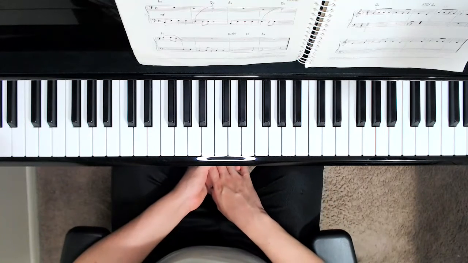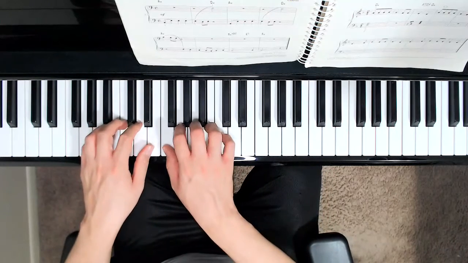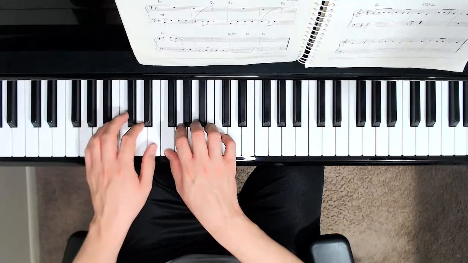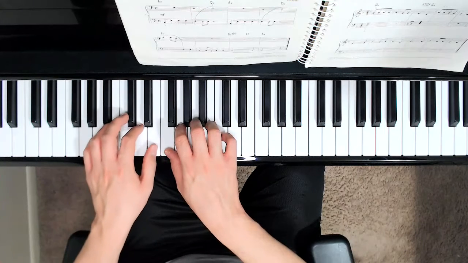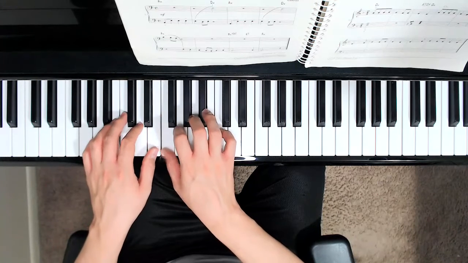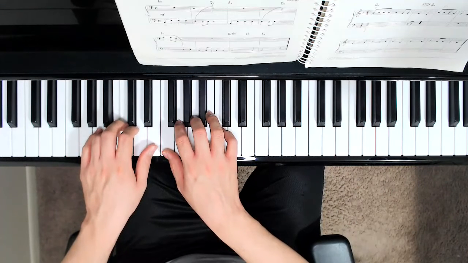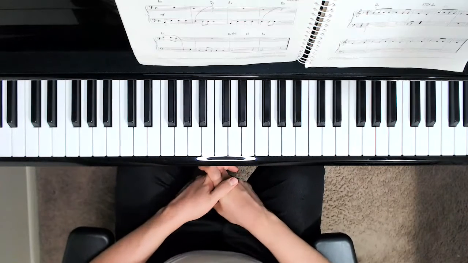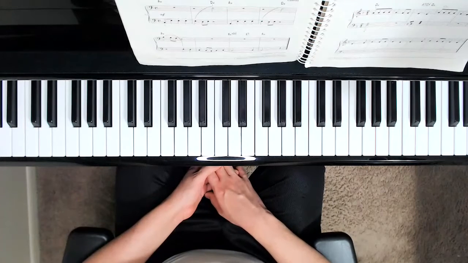Let's go down now to number 8. Here we go. This is called Gabriel. 1, 2, 3, 4. Okay, so as you can see, there is a pretty simple melody there. Left hand is in A position, right hand not really.